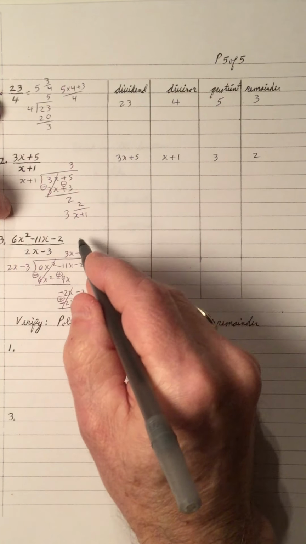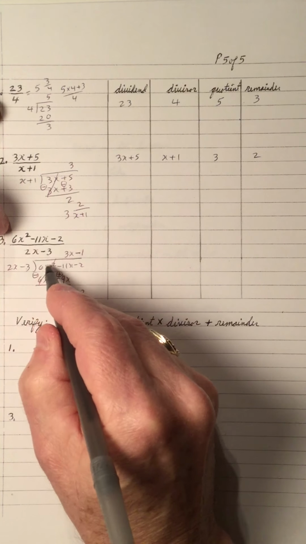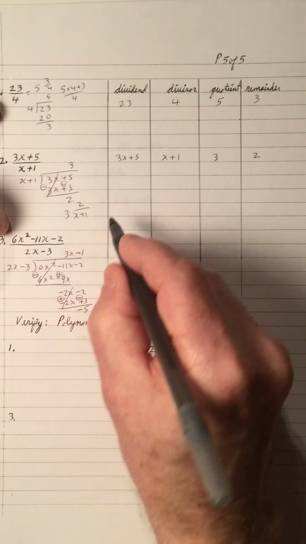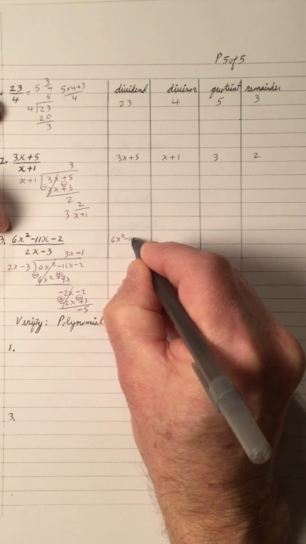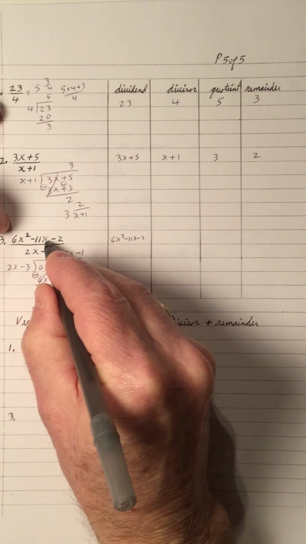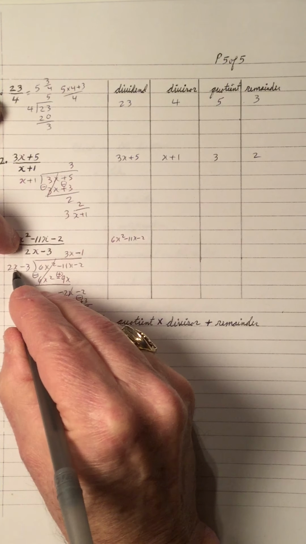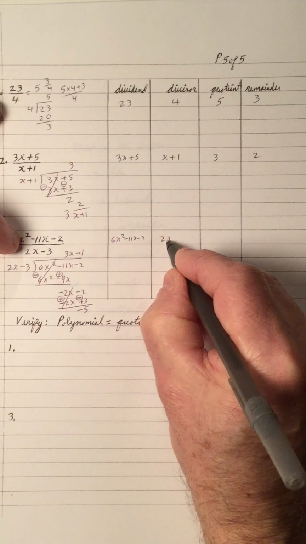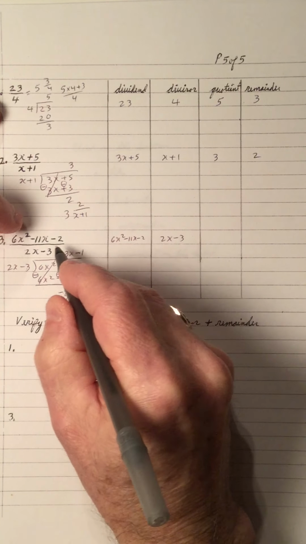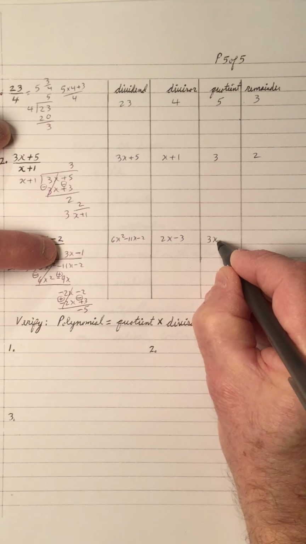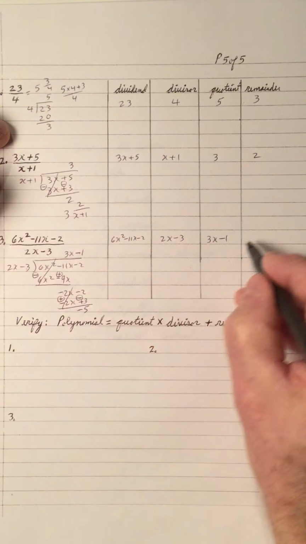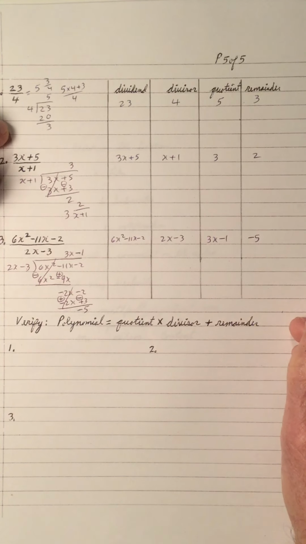Done. My dividend is the 6x squared minus 11x minus 2. There's my dividend. There's my divisor, which is 2x minus 3. And my quotient is the answer, which is 3x minus 1. And my remainder is a negative 5.